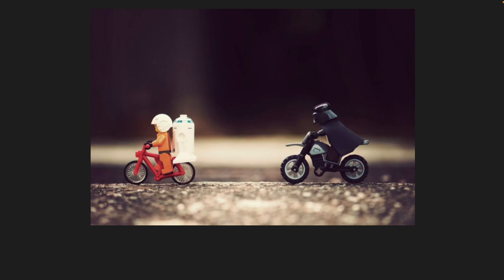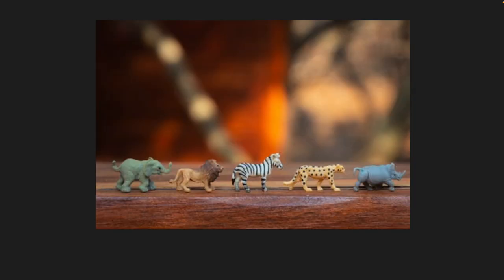So here, these are just shot right on the sidewalk or the street. Okay, but you have that shallow depth of field, so you can't really tell how small they actually are because you have no reference to regular sized objects behind and around them. Okay, same with this. You have the line of little toy animals.